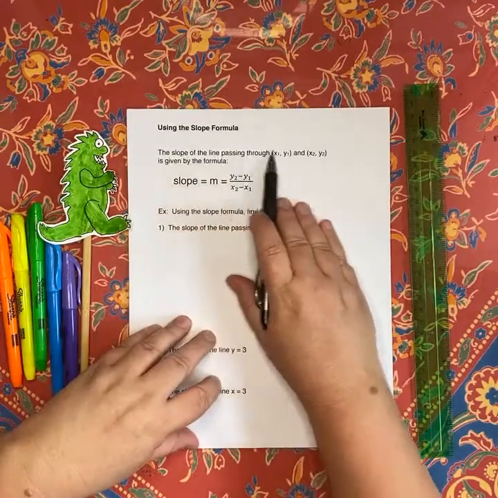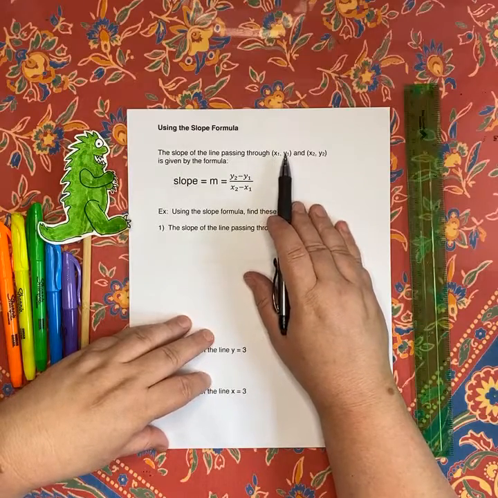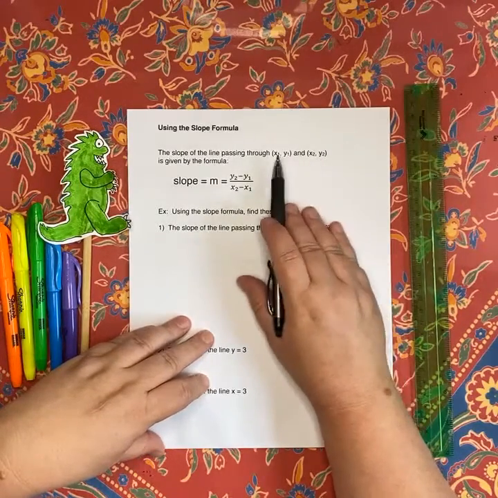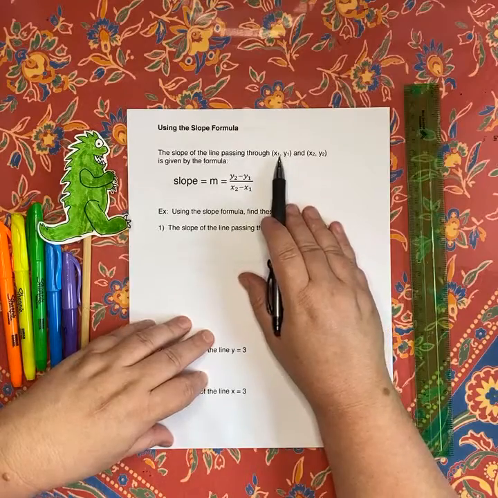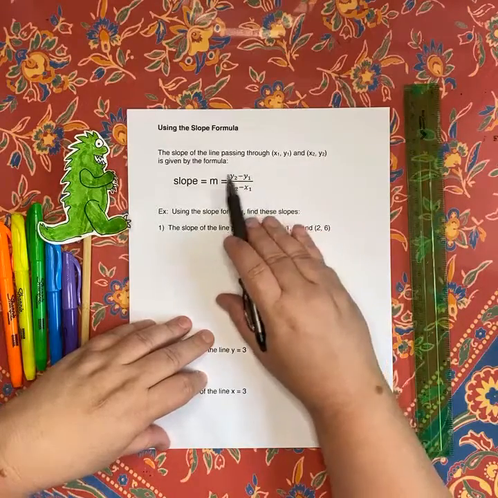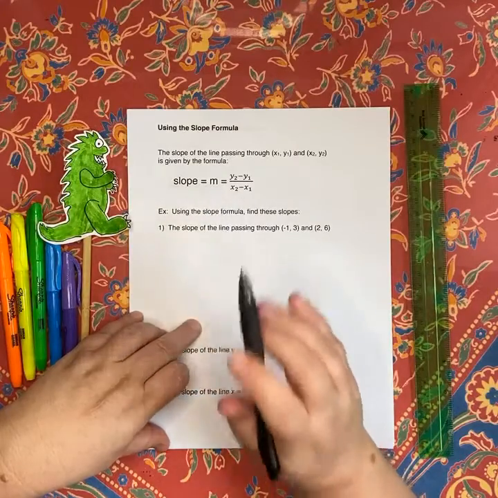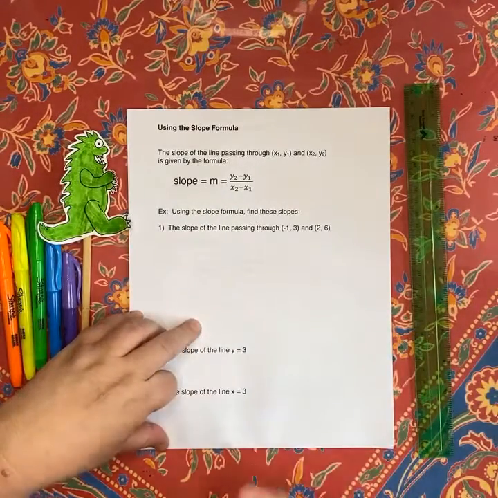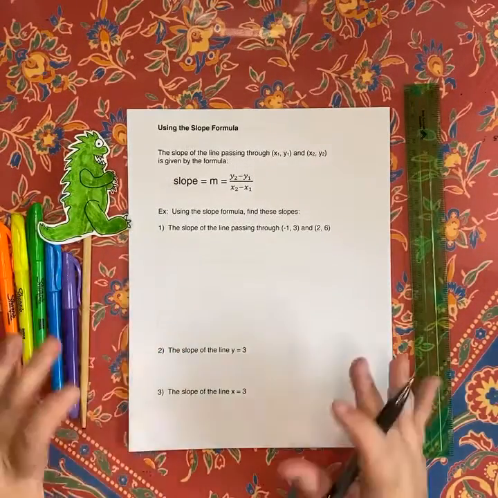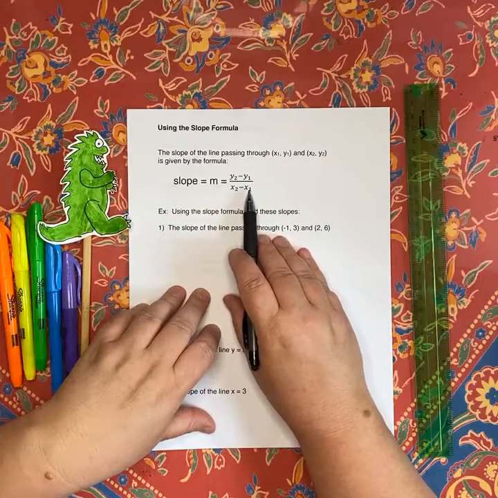This says the slope of the line passing through the point x sub 1, y sub 1, and then the point x sub 2, y sub 2. The little subscripts are like their last name. It tells us that these two are in the same family and these two are in the same family, so we can track them when we look at the formula. The slope, which is equal to m, is the rise over the run, which is the change in y over the change in x, which is delta y over delta x, and it is also equal to y2 minus y1 over x2 minus x1.